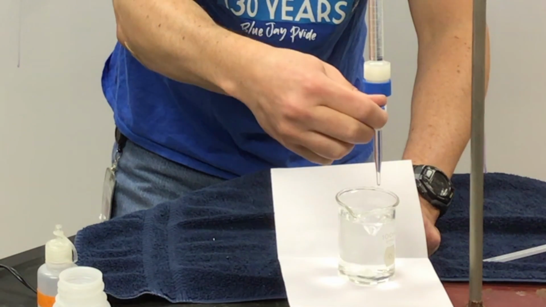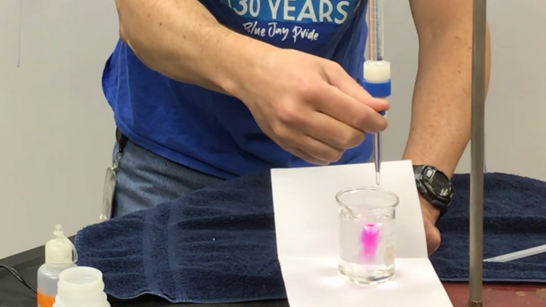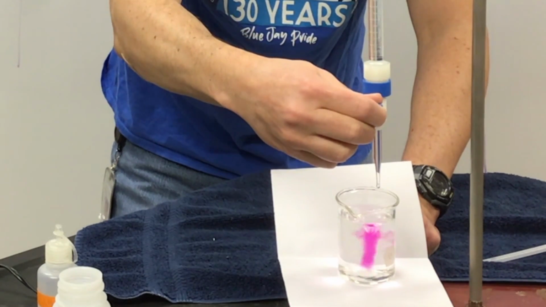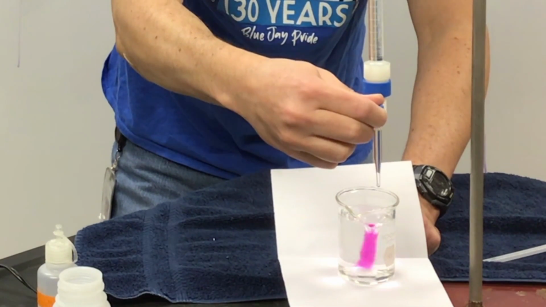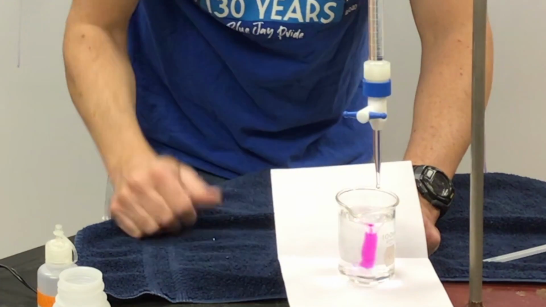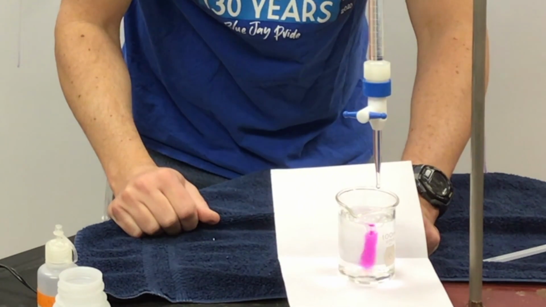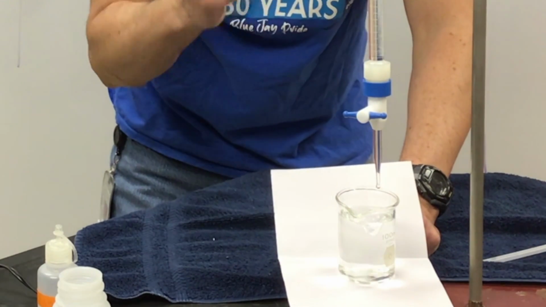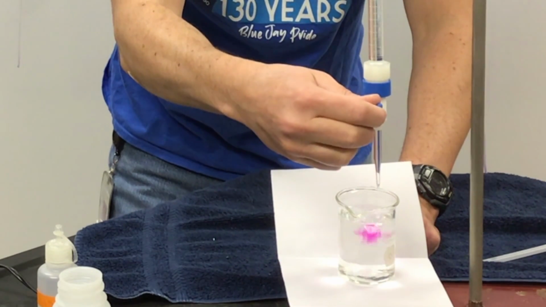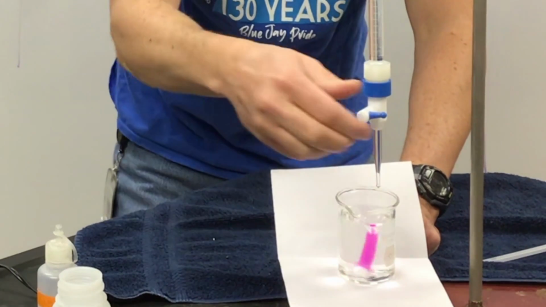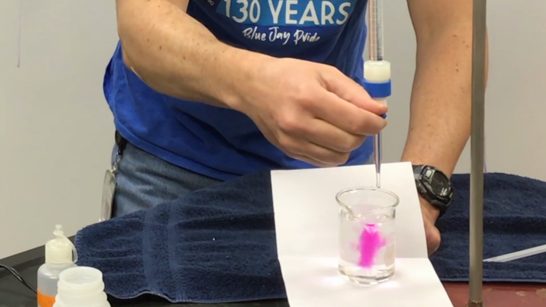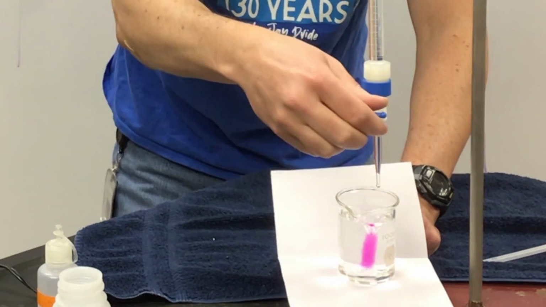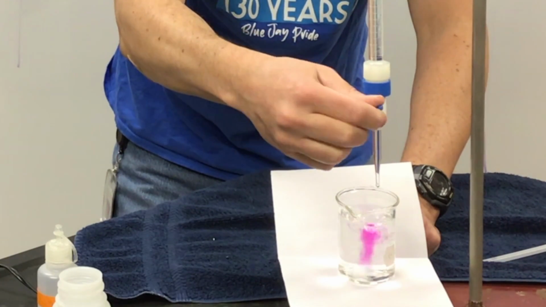Pink is there, goes away, add another drop or two. That pink is still sticking around as it continues to spin. Again, the acid and the base react together. We still have a little bit more acid than base in our beaker, and that's why it's colorless. We're getting super close here. The pink is staying. Let's see, maybe one more drop will do it.